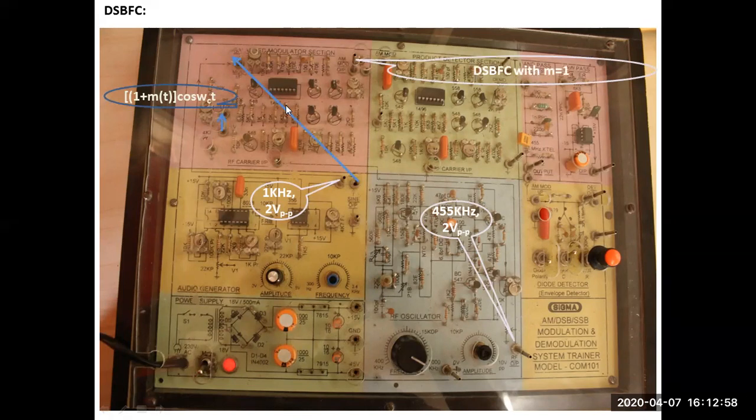Now we will note down the Emax, Emin values from time domain waveform of DSBFC. Also, we will note down L1, L2 values from corresponding trapezoidal display. We will then observe the frequency spectrum for m equal to 1.